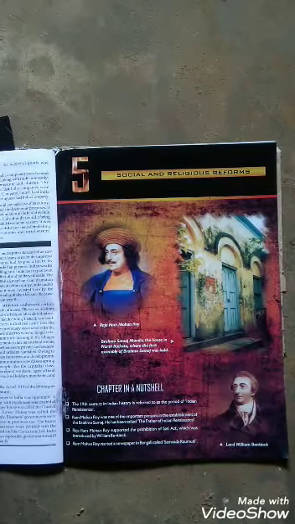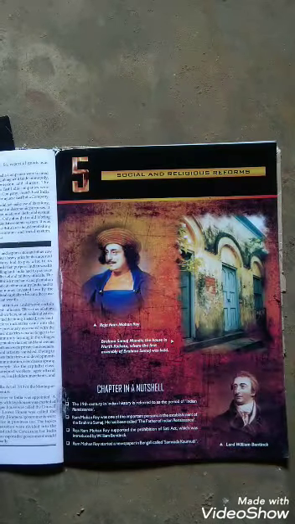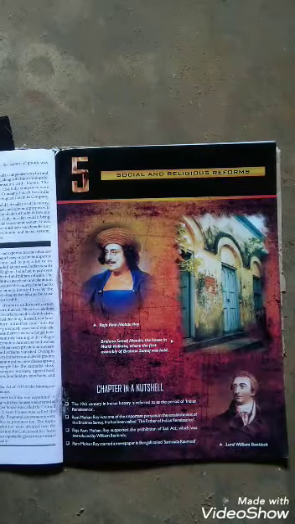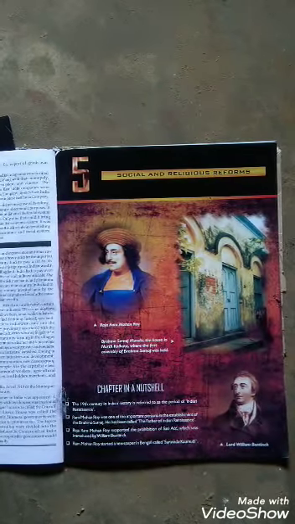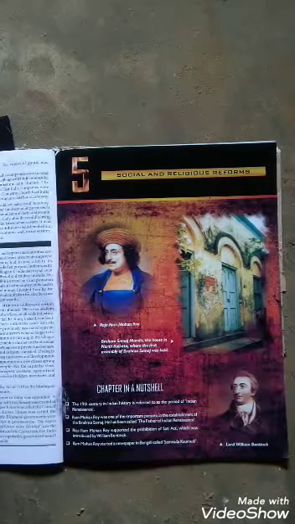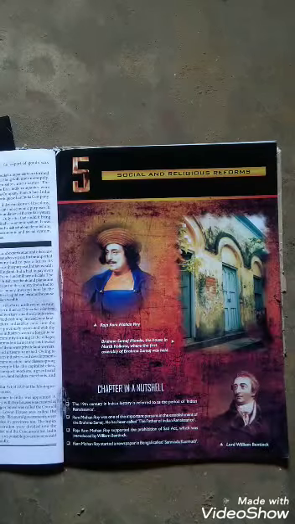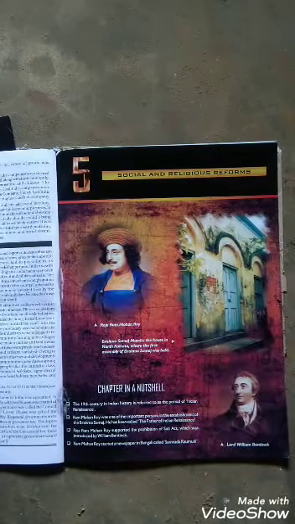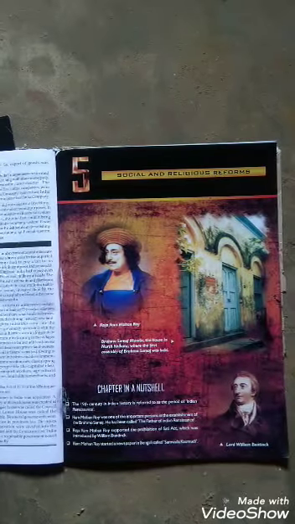Divide and rule: the British divided and ruled, meaning they spread rumors like cow fat, pig fat. So religiously orthodox people opposed that. So anti-British sentiment became strong in India. As a result, they stayed away from English education, and as a result missed many opportunities that were based on English education.